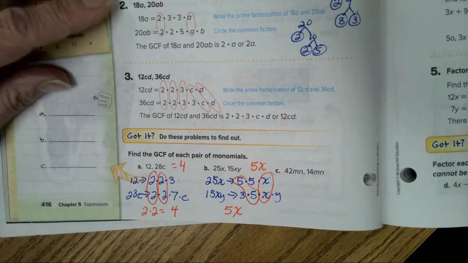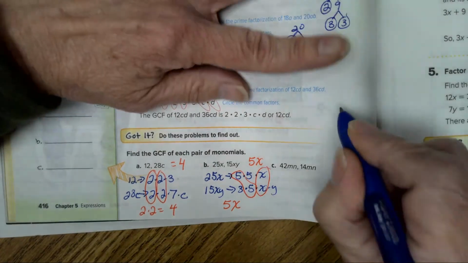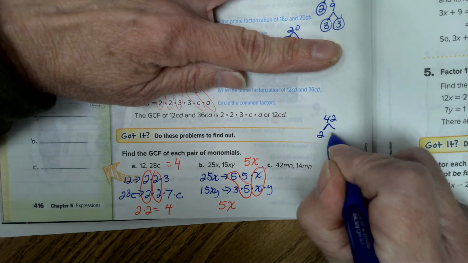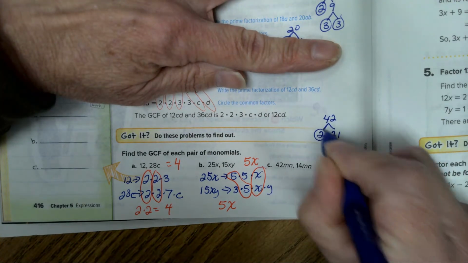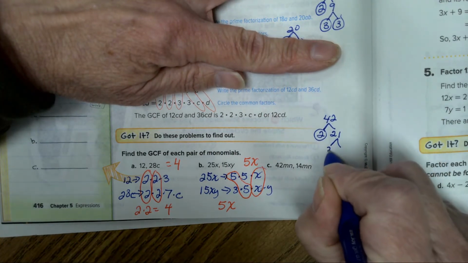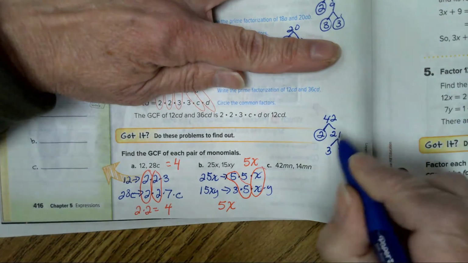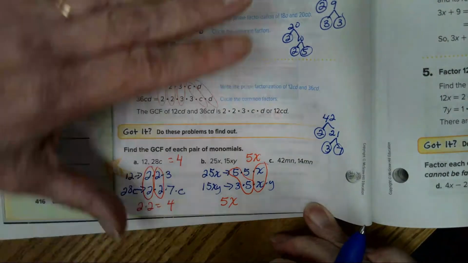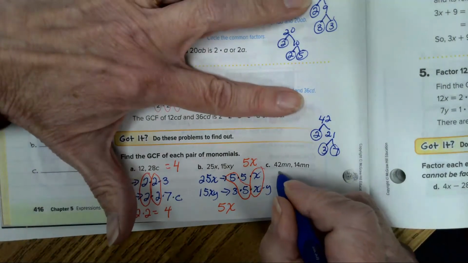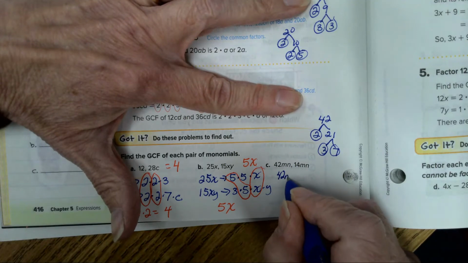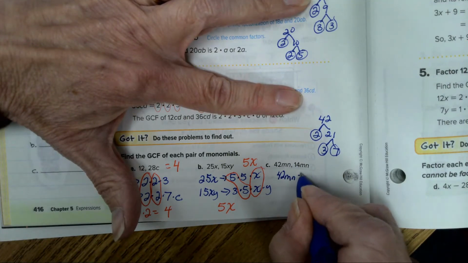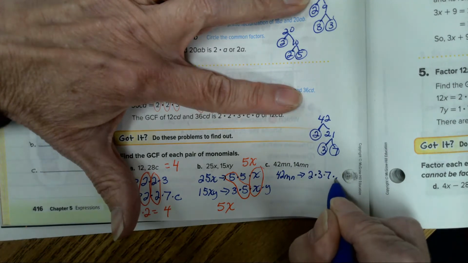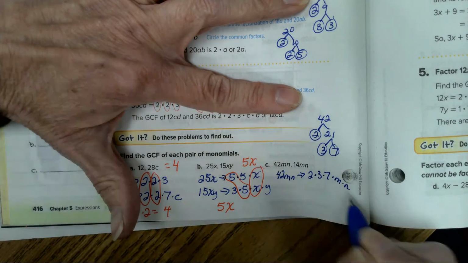All right, the prime factorization for 42. Let's do a factor tree. 2 times 21. 3 times 7. So the prime factorization for 42mn will be 2 times 3 times 7 times m times n.